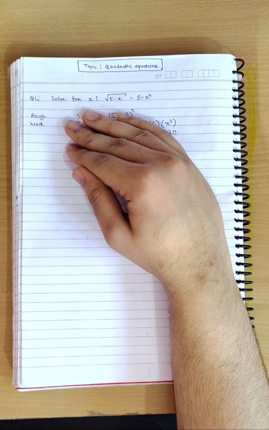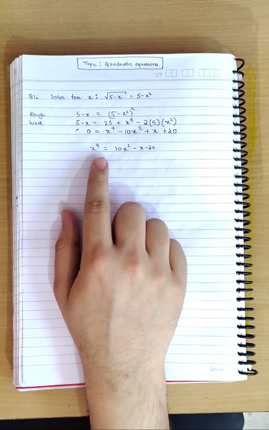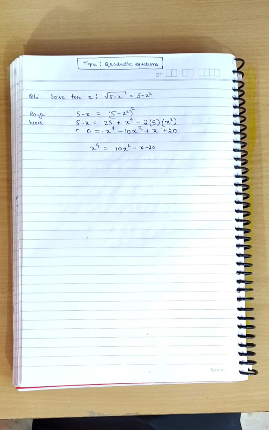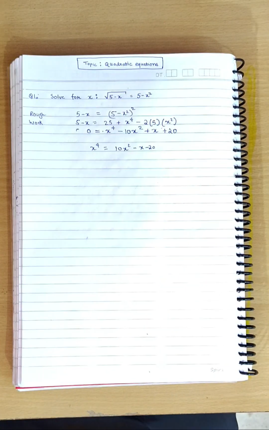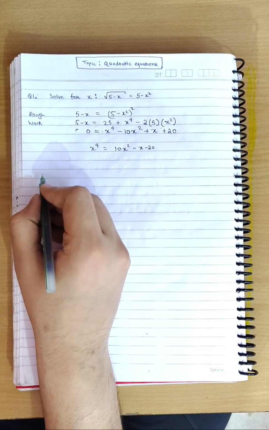What people usually try to do here is they try to square both sides and then they end up with a biquadratic equation and then they try to find the roots. This is not a standard biquadratic equation and it would be quite tough to find both the roots over here. So how do we do this? Okay, so the approach is a little unconventional. So let's start with the question.